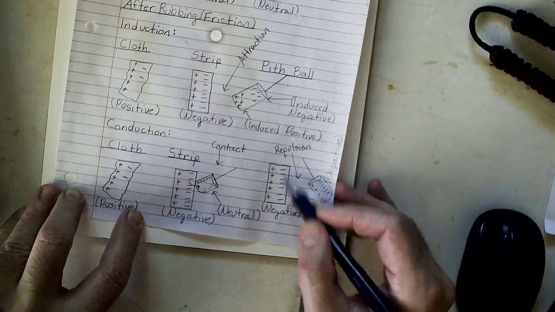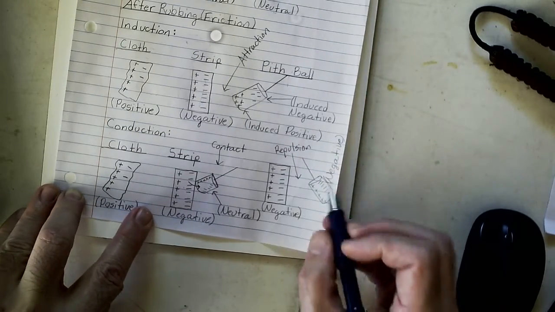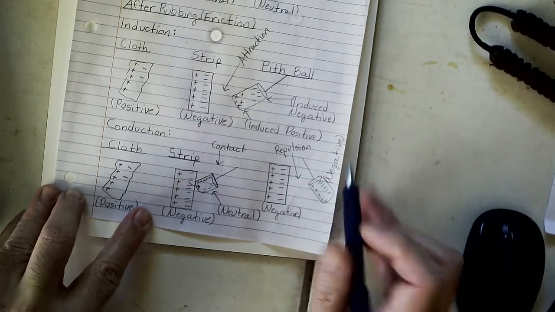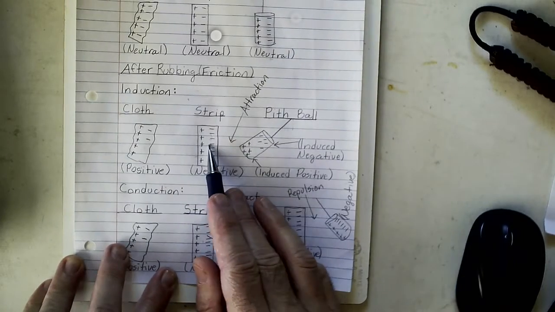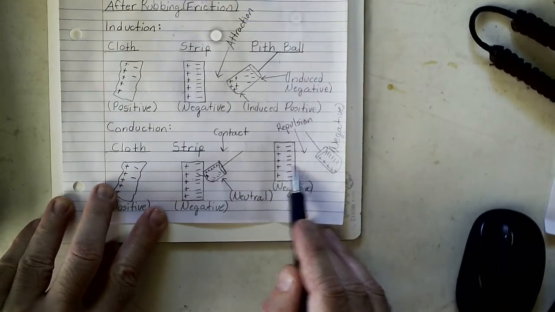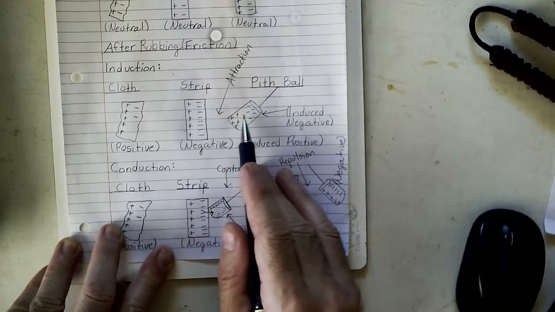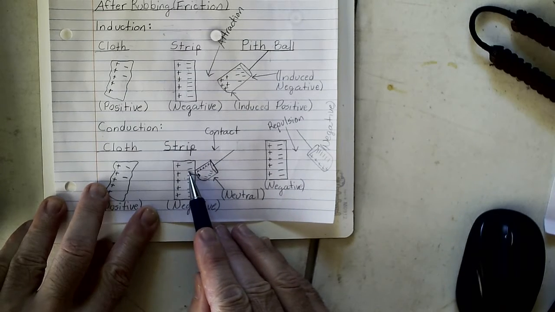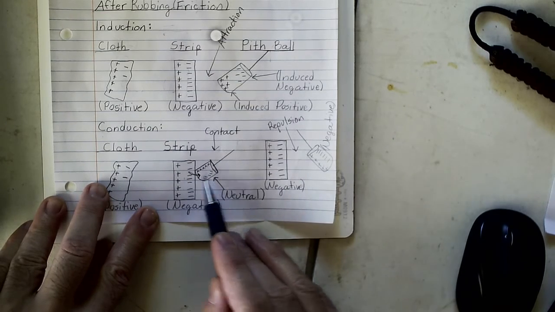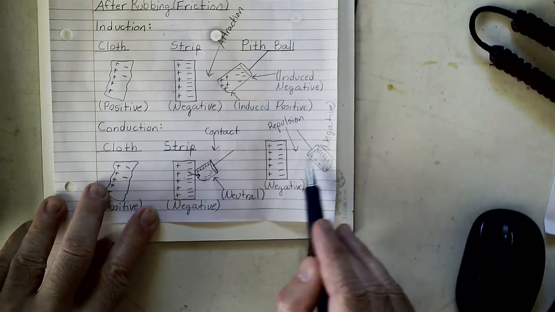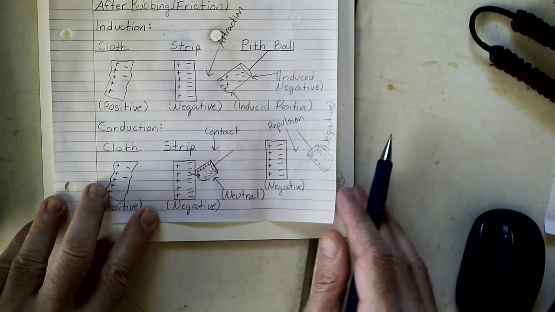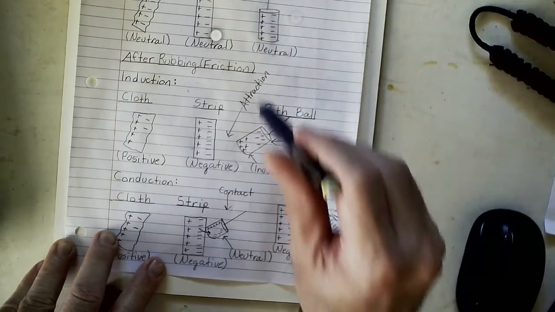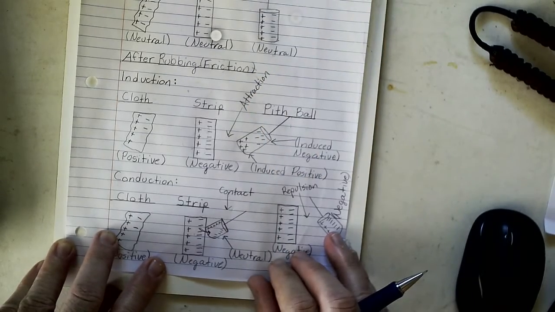So what you have is a negatively charged strip and then also a negatively charged pith ball, and they're going to repel. So before they touch, it attracts. After they touch, it's going to repel. Okay, so this is induction, where you're inducing it to be positive. This is conduction, where the electrons actually move from one object to the other, and by doing that, they both end up being the same charge, and it repels. Okay, so that's how those things from the notes work: induction and conduction, and how friction transfers electrons.